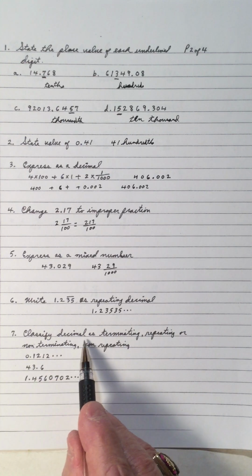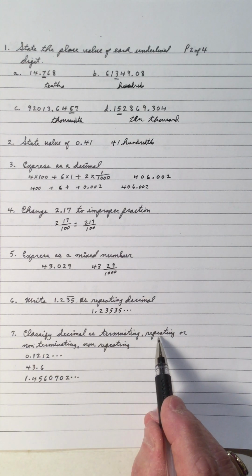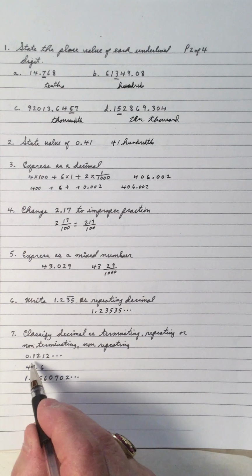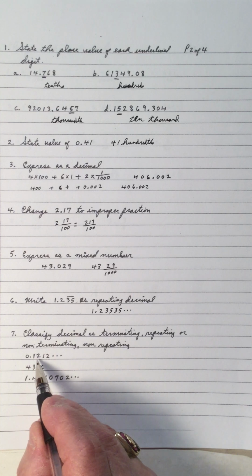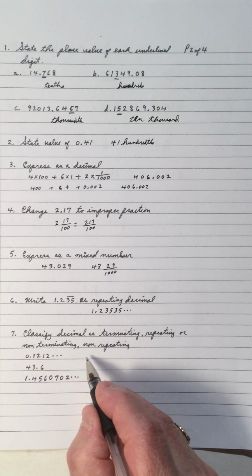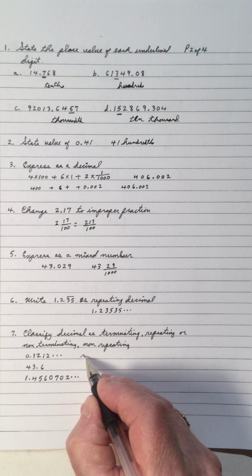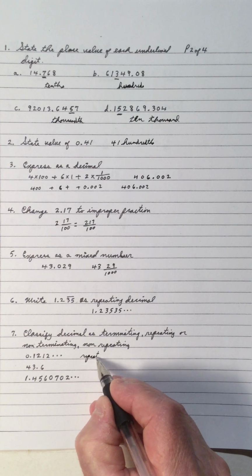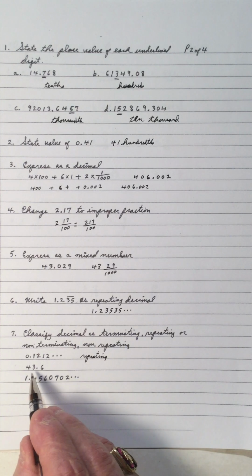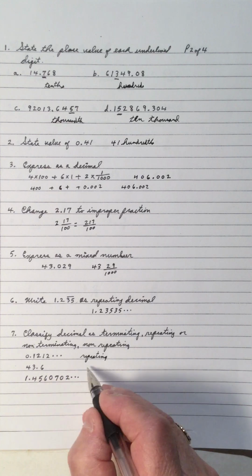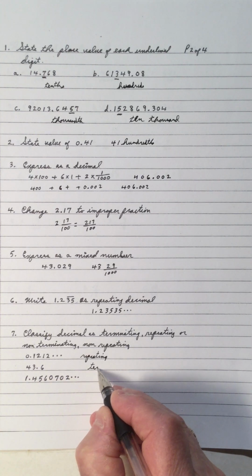Number 7, classify each decimal as terminating, repeating, or non-terminating, non-repeating. So this is 1.2 1.2 dot dot dot. So that's 12 repeating. So it's a repeating decimal. And this is terminating because it stops. So 43.6 stops, so it's terminating.